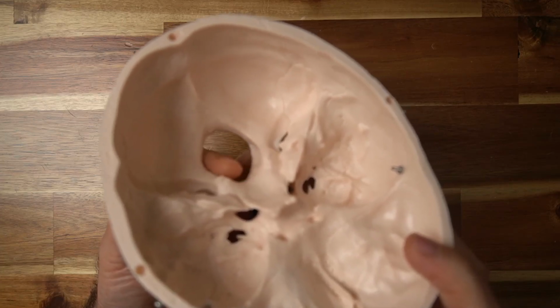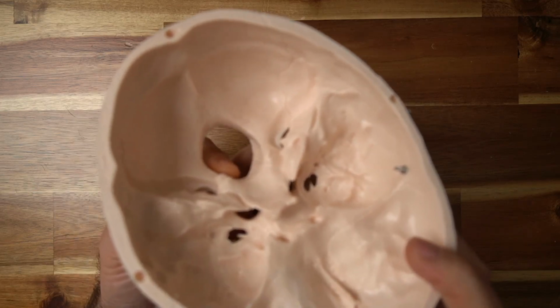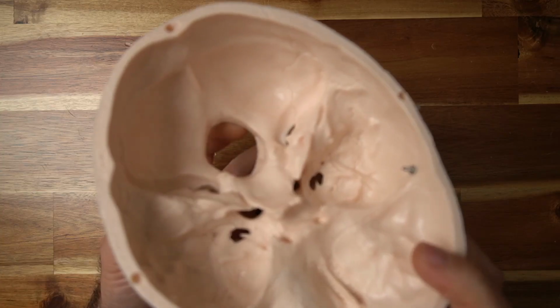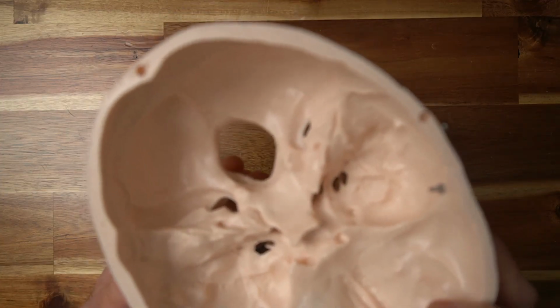Foramen magnum. That's what this is called. Foramen means hole, magnum means big. So it literally is called big hole, in the base of your skull, and that is where the axons of those neurons exit into your spinal canal.